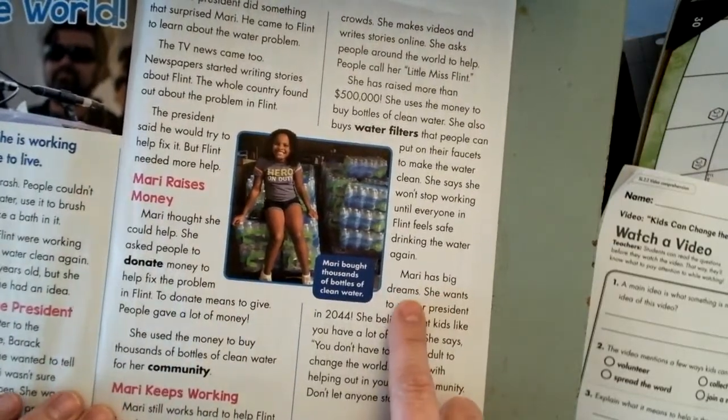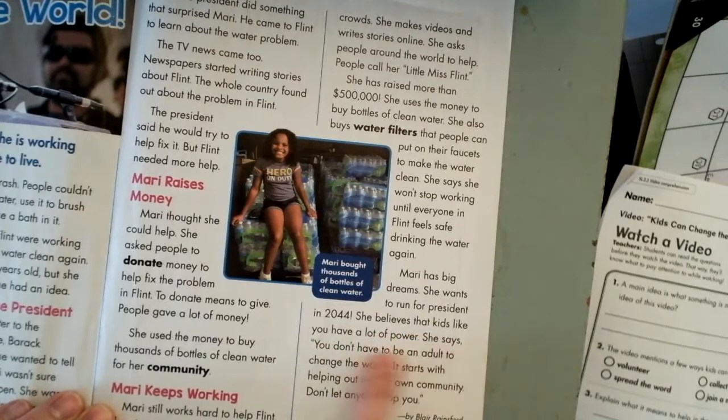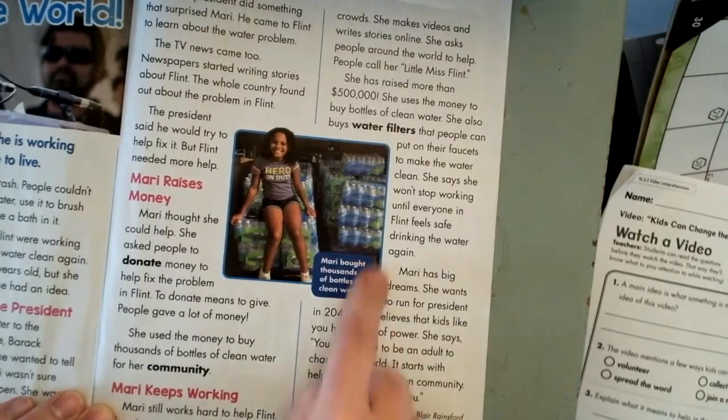Mari has big dreams. She wants to run for president in 2044. She believes that kids like you have a lot of power. She says, "You don't have to be an adult to change the world. It starts with helping out in your own community. Don't let anyone stop you." By Blair Rainsford.